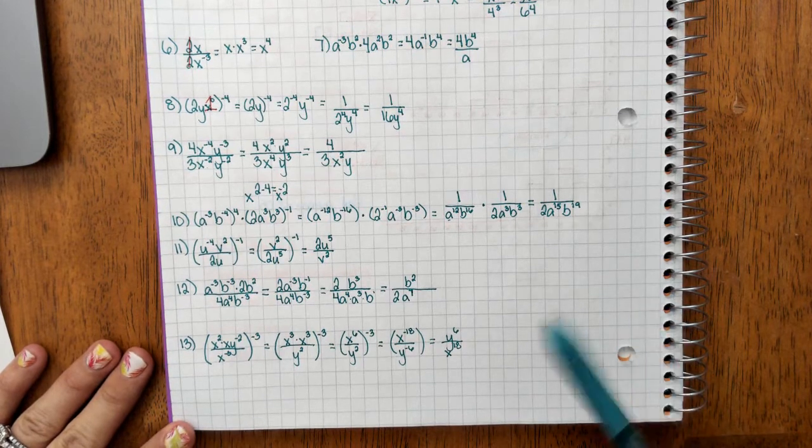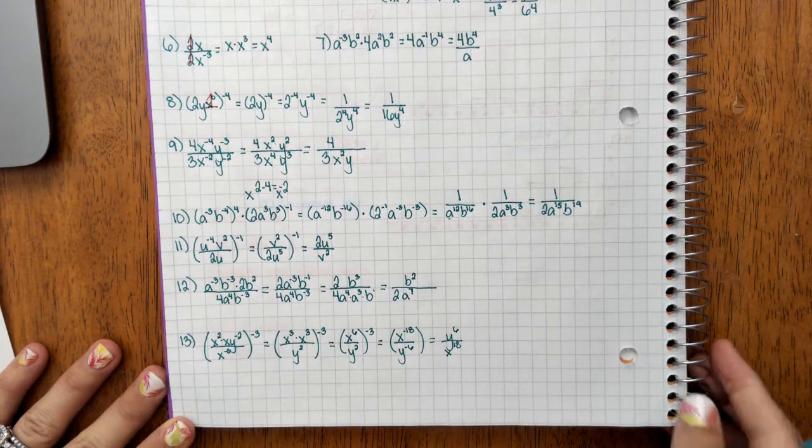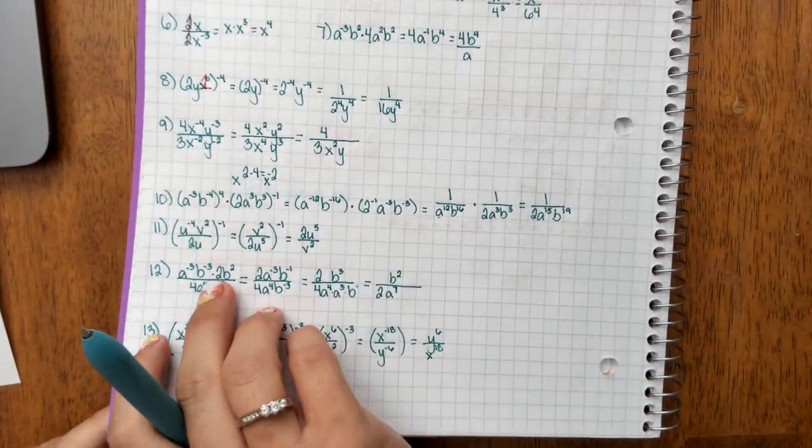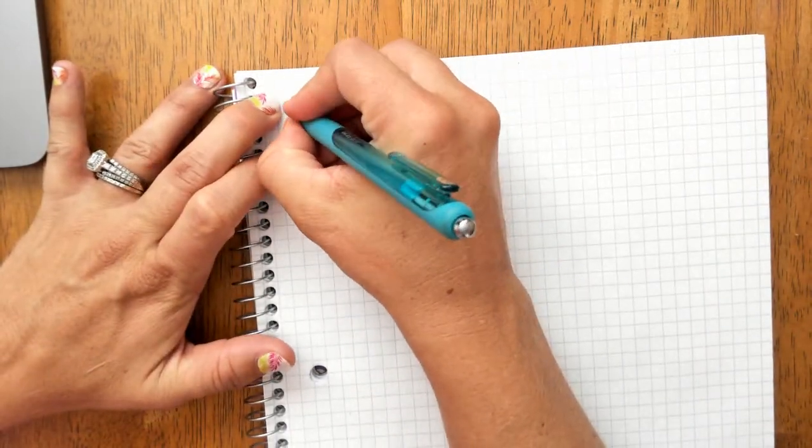So that was our review part on exponents. Now I'm going to flip over and we're going to do a handful of problems on same base equations.